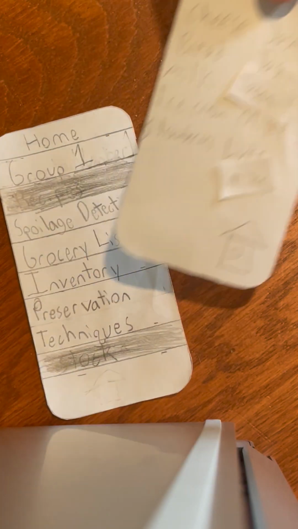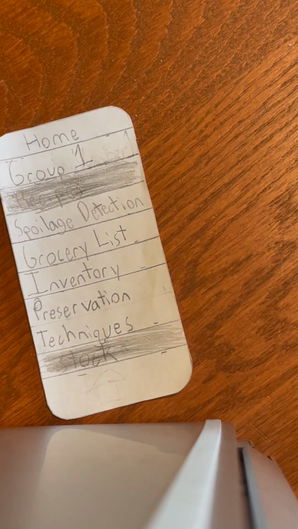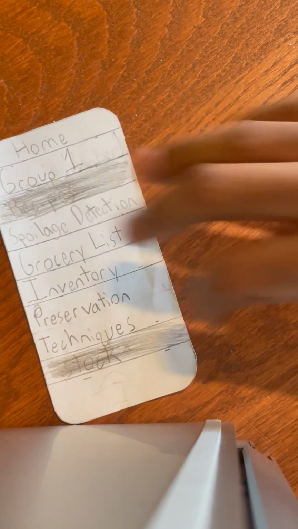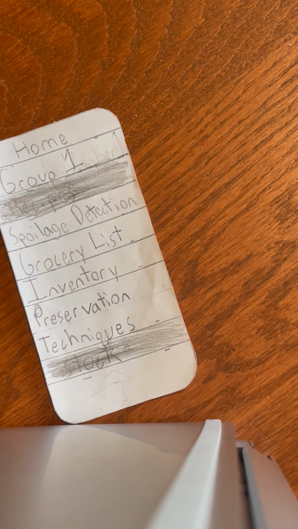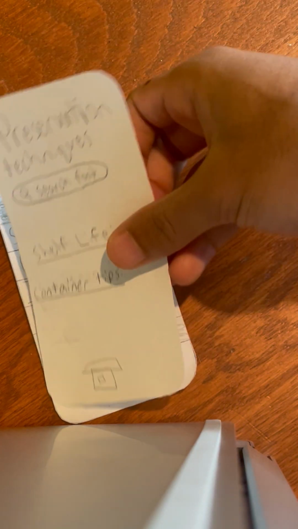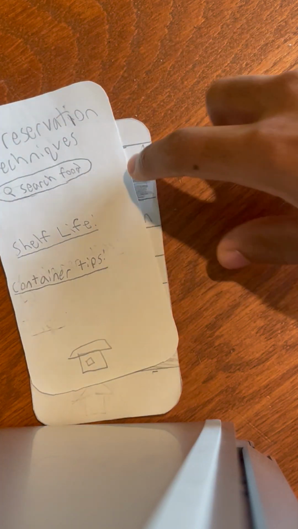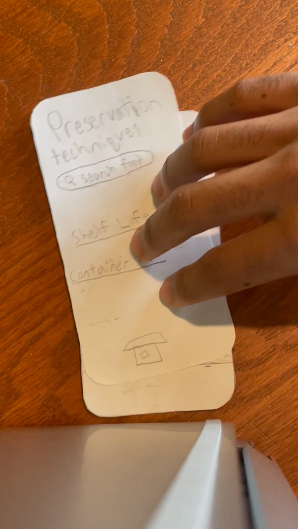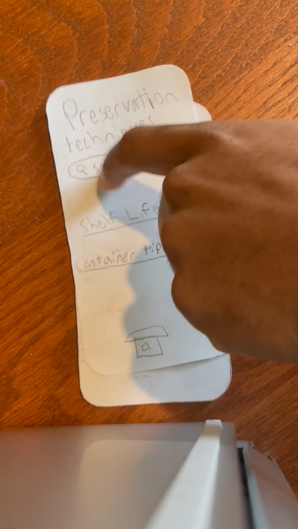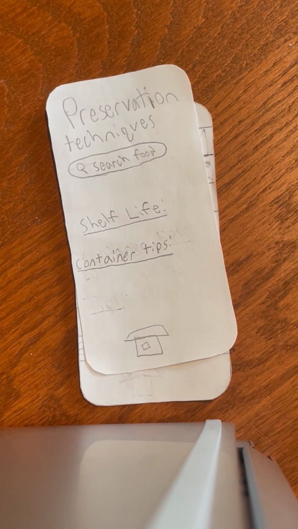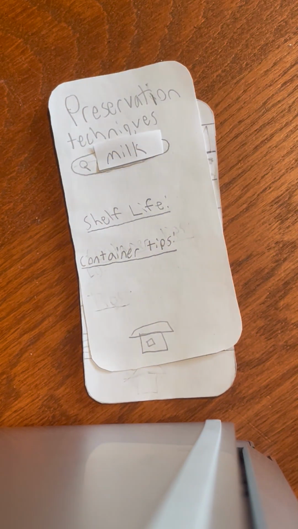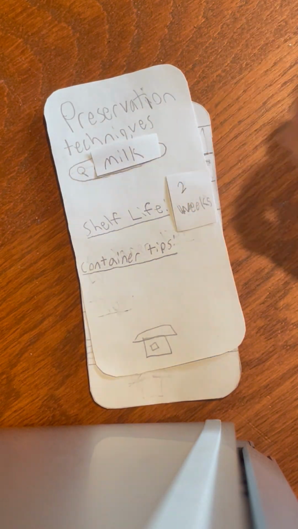Then they will be able to press the last tab, which is preservation techniques, which will allow them to see the page for the techniques that can be used to preserve food. For example, the user could press the search button and type in a food such as milk. Once given this option, the shelf life for the milk on average will be given. So for example, it would say 2 weeks.